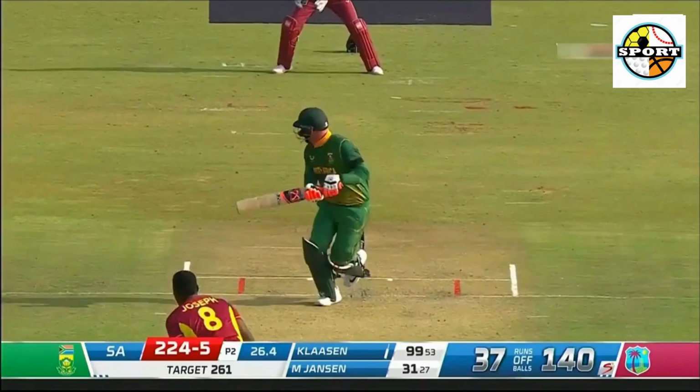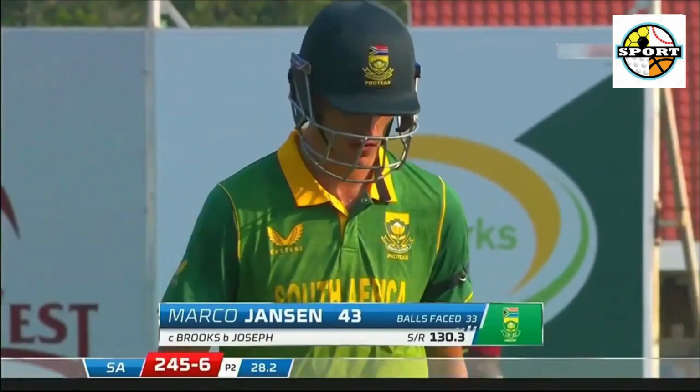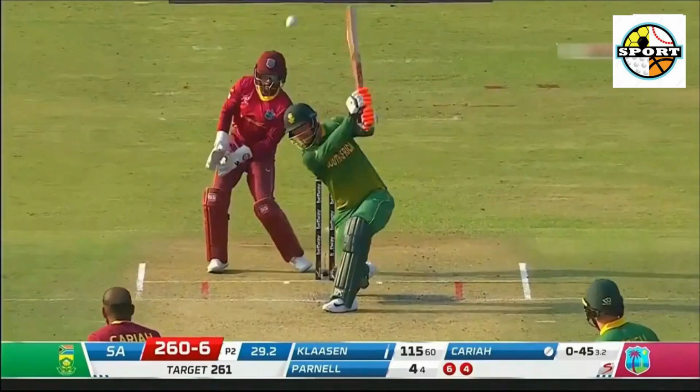Odeon Smith to Klaasen, 4, beautiful drive. Full outside off, Klaasen leans forward and drives wide of cover. 11.6. Odeon Smith to Klaasen, 4, the free hit is a back of a length delivery outside off, sits up and Klaasen pummels the pull over mid-wicket.